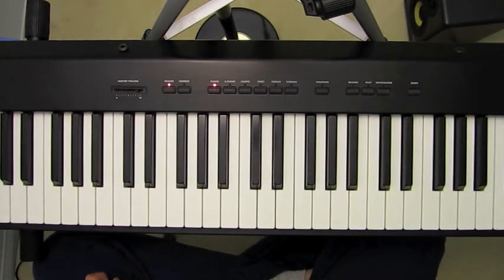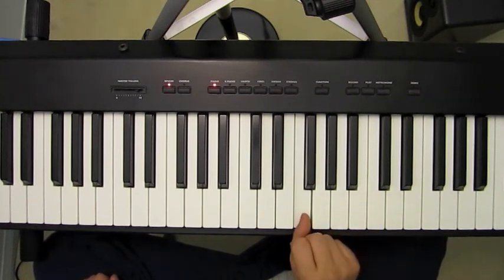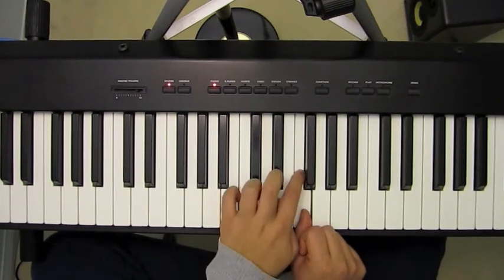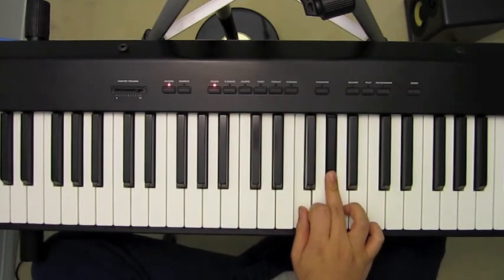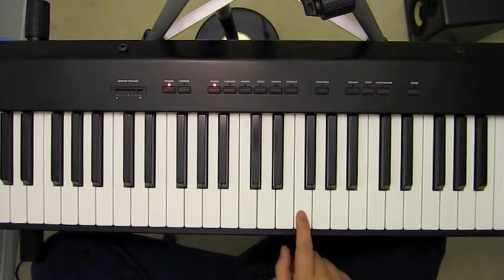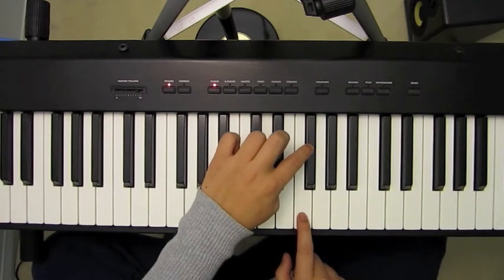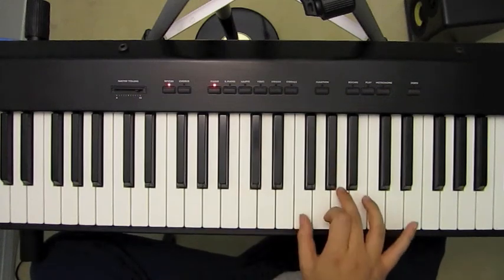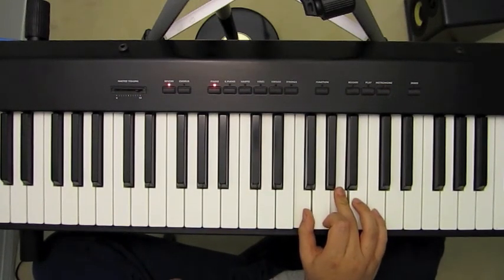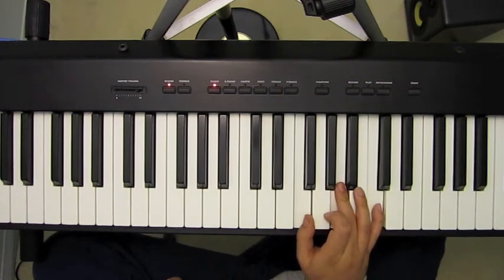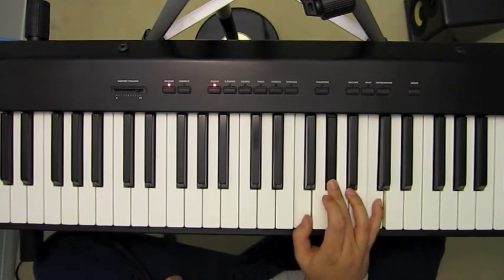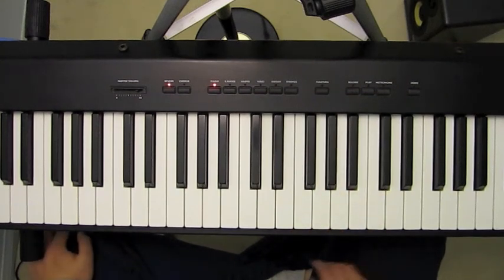Let's do that again on a different note, just to kind of get you used to looking for it. Let's say we're starting on F. If we want to find a minor third, we go up 3 half steps from F. 1, 2, 3. There's your minor third. If we want to use a major third, we go up 4. 1, 2, 3, 4. There's your major third. And then you just add the fifth, which is wherever your pinky falls. Major, minor. This makes it pretty easy to find a chord anywhere.